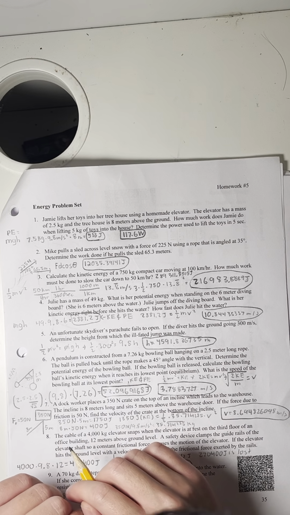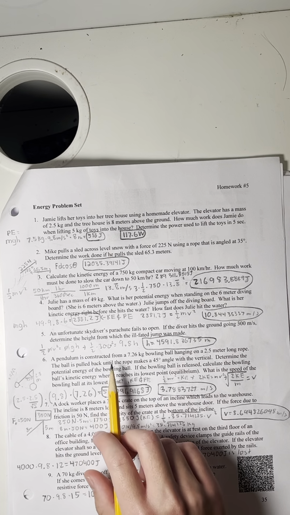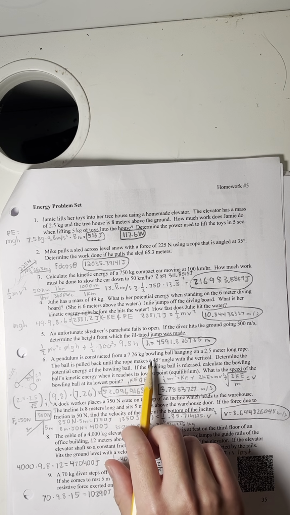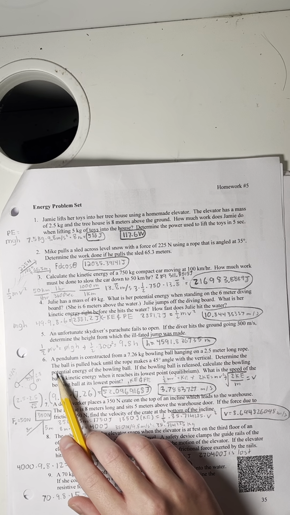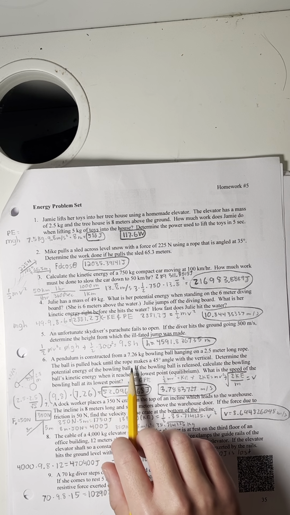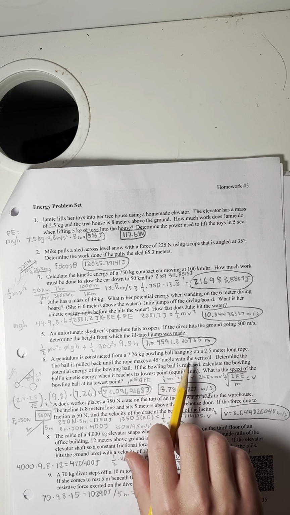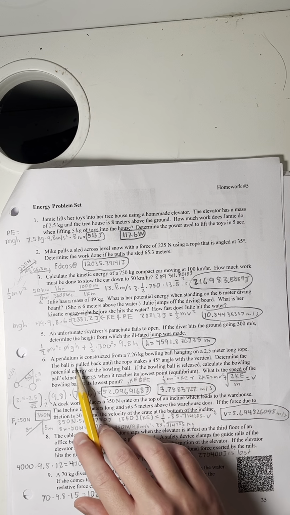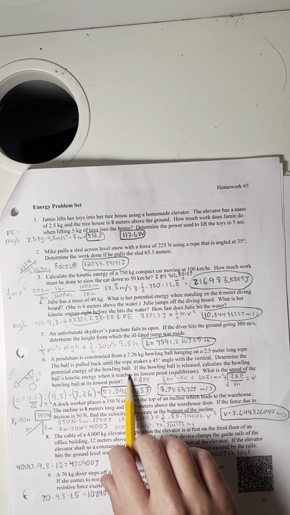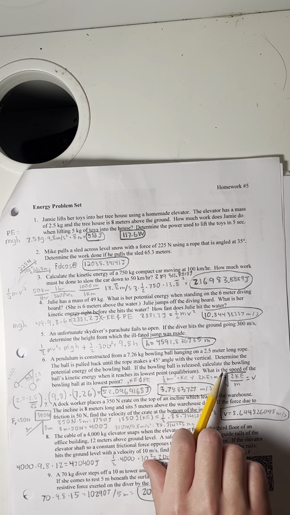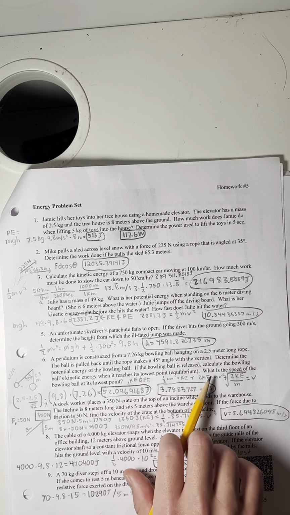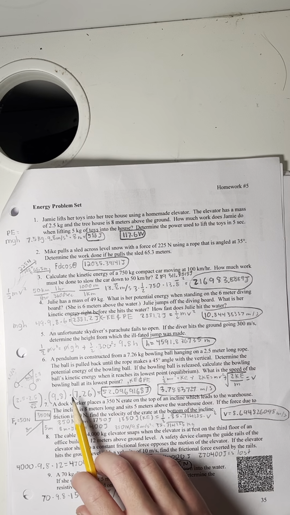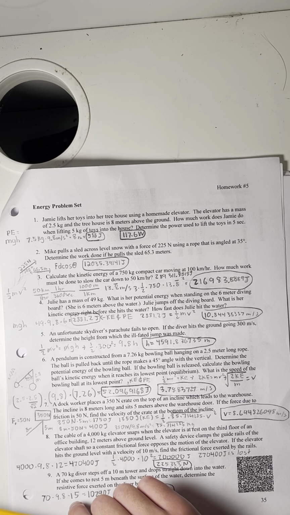Number 6. A pendulum is constructed from a 7.26 kilogram bowling ball hanging on a 2.5 meter long rope. The ball is pulled back until the rope makes a 45-degree angle with the vertical. Determine the potential energy of the bowling ball. If the bowling ball is released, calculate the bowling ball's kinetic energy when it reaches its lowest point, equilibrium. What is the speed of the bowling ball at its lowest point?